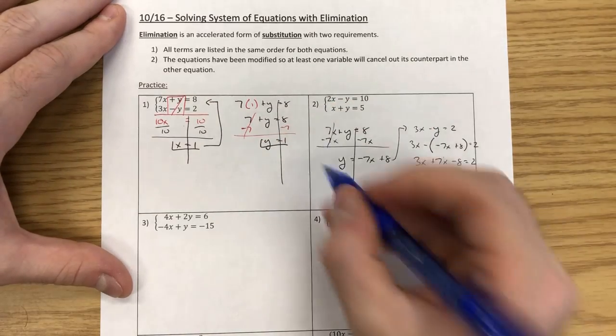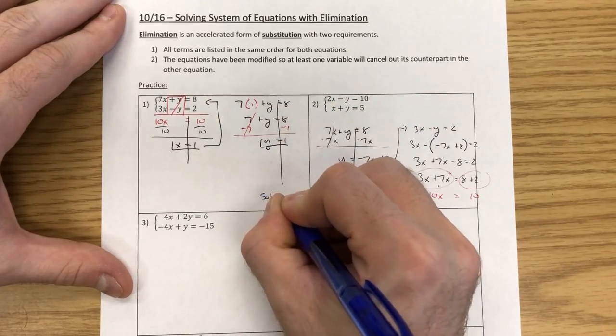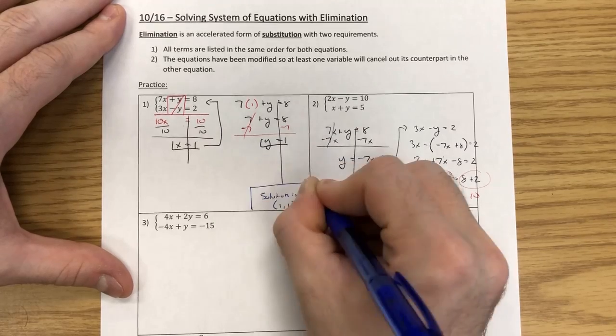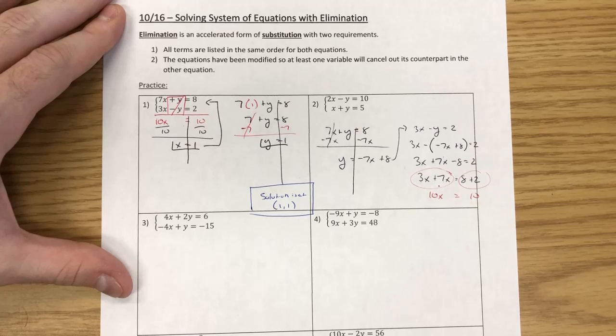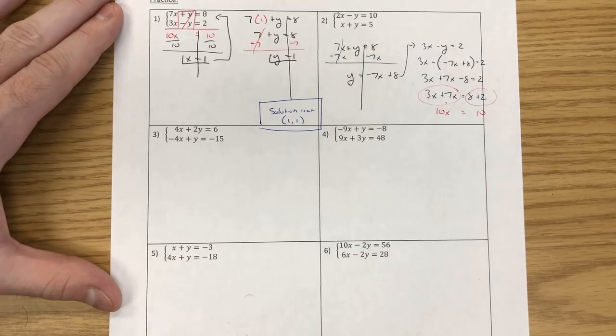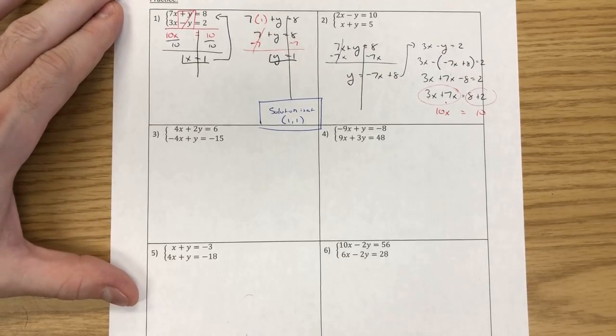So now the solution is at 1, 1. The point where these two lines cross is at 1, 1. So pretty exciting. That saved us a lot of time from what we've done previously. Let's try it one more time.